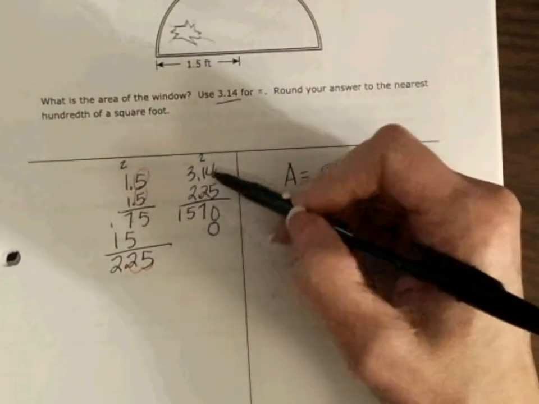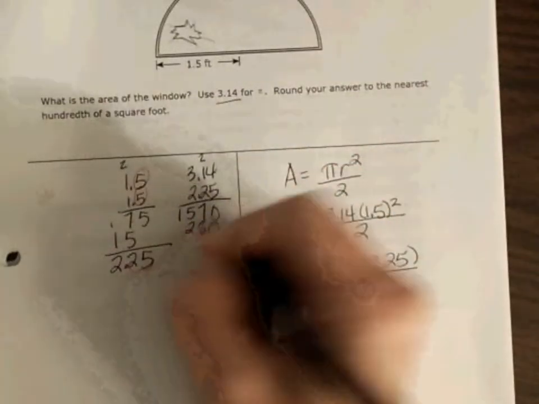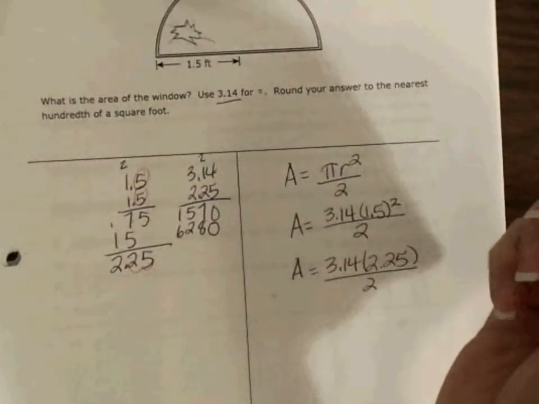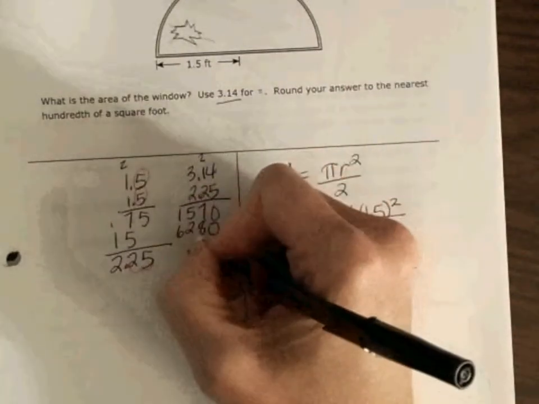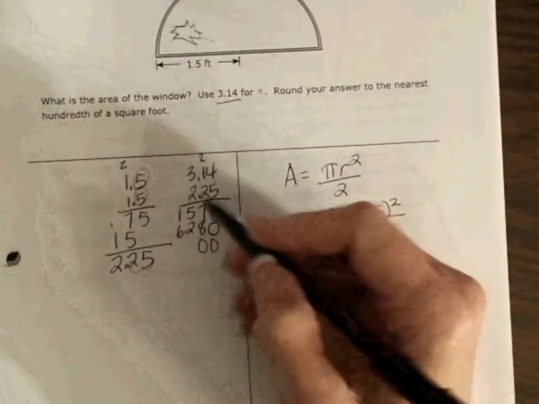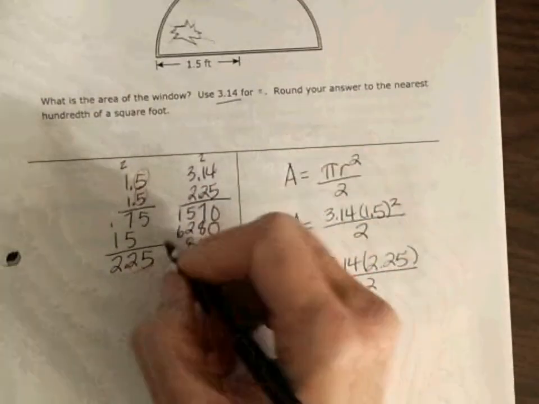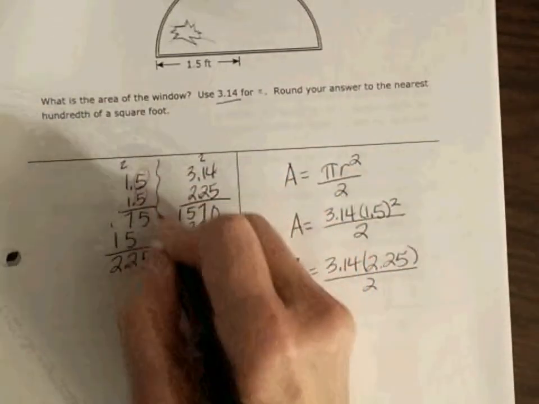So 2 times 4, 8. 2 times 1 is 2. 2 times 3 is 6. Now we're multiplying by the 2, so it needs to go under the second 2. So 2 times 4, 8. 2 times 1, 2. 2 times 3, 6.